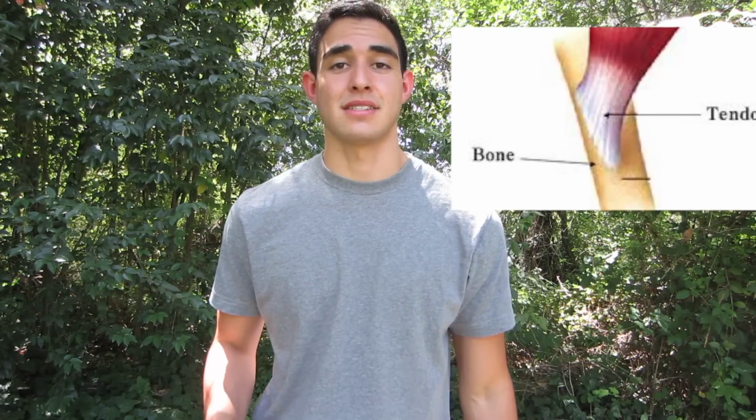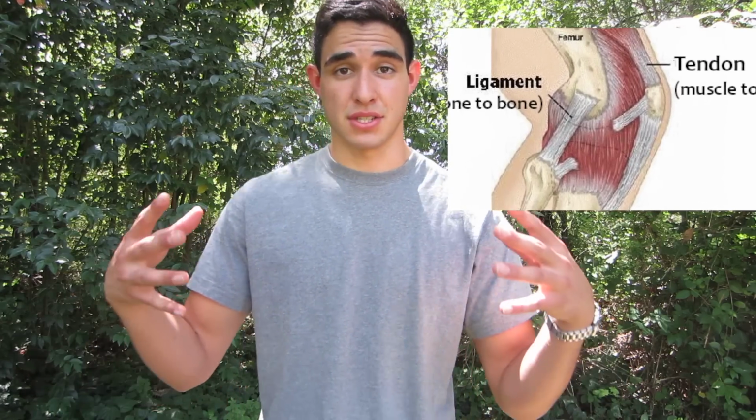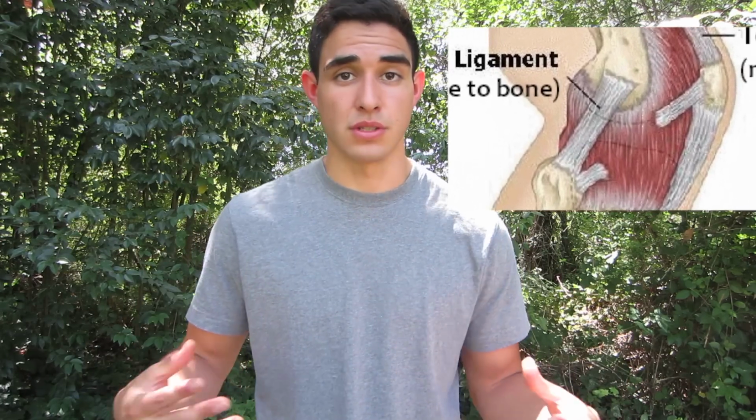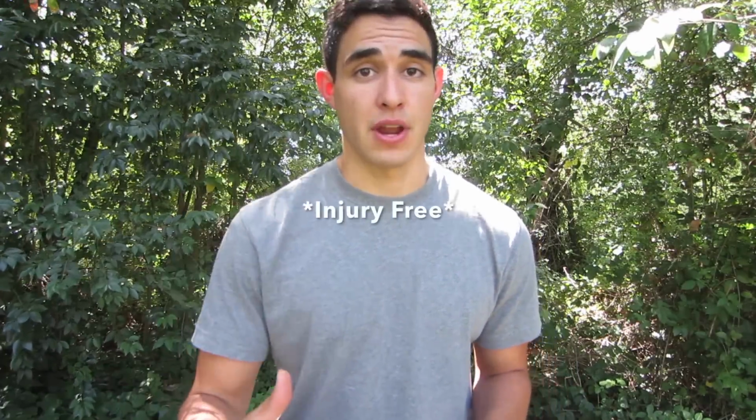A tendon is something that holds a muscle to a bone. A ligament attaches 2 bones together or holds 2 joints together. Those you need to be careful with. Those are the first things that get injured because people try to lift insane amounts of weight that their tendons and ligaments just can't handle. Always make sure you warm up before your workouts to stay injury free. I'm all about performing things optimally, in the most efficient and effective way, and staying injury free.